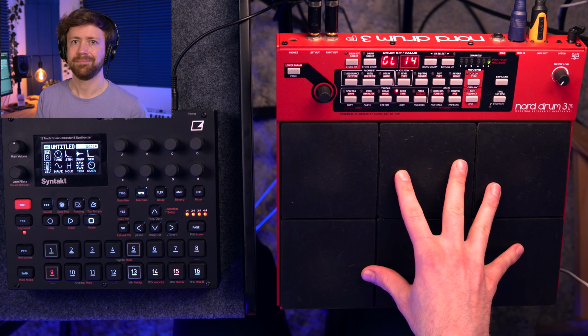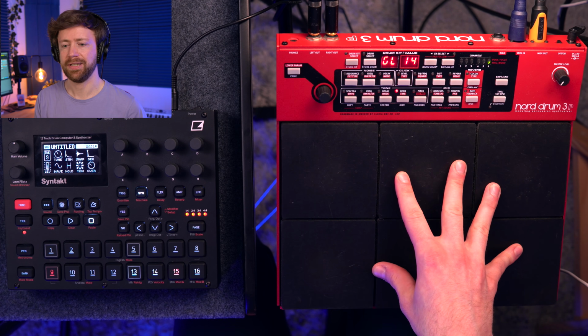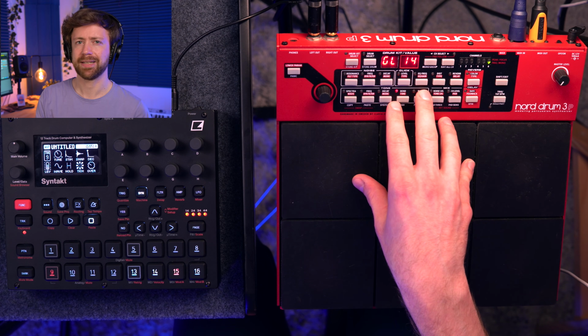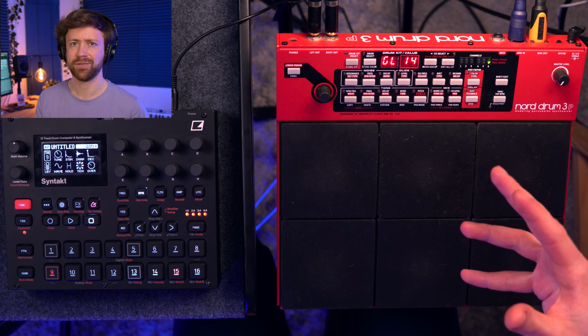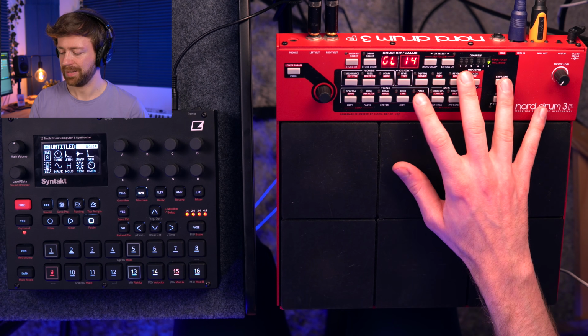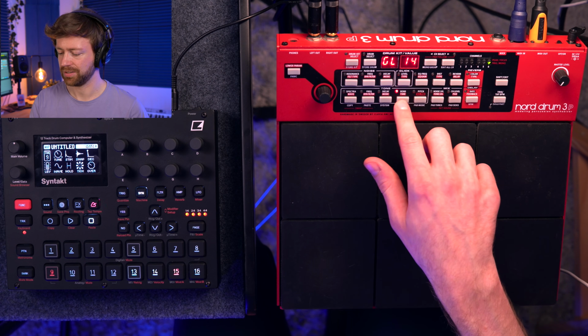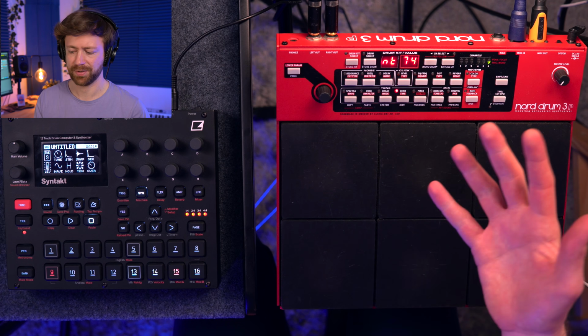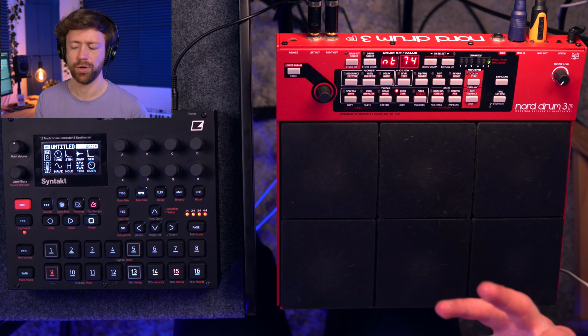And since the Nord Drum doesn't have any of those features, you can only change the MIDI notes internally, but that's also kind of hassle. Like if you're in some live situation, I don't feel like you want to spend time going through the MIDI menu here and changing the MIDI values, also because you see the value, not the exact note.